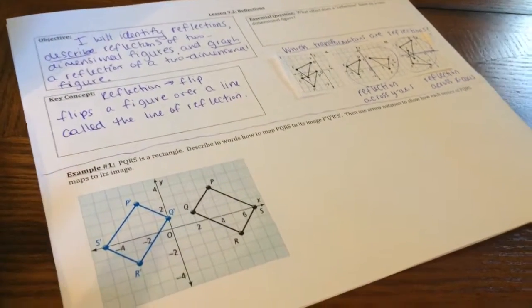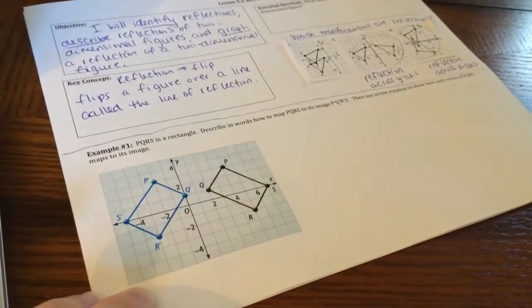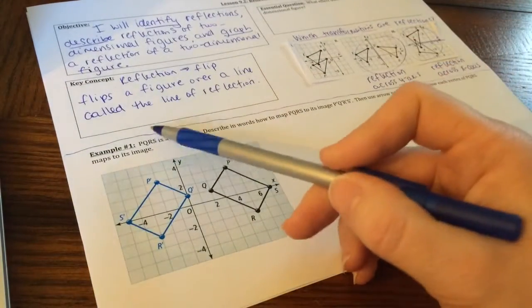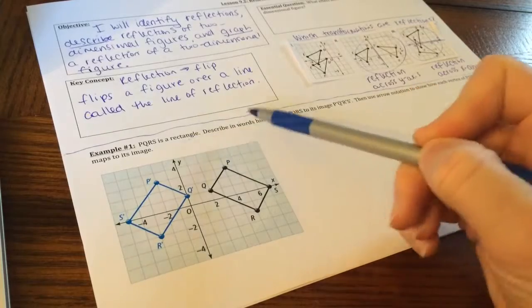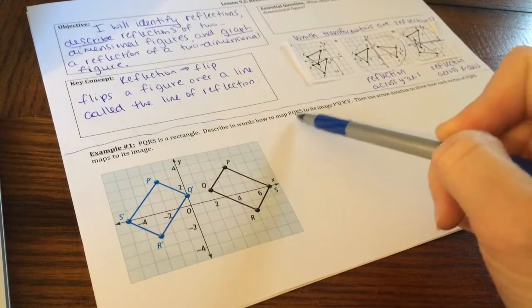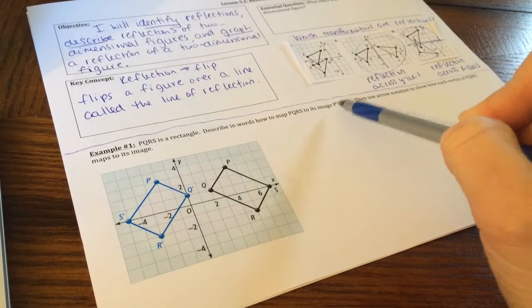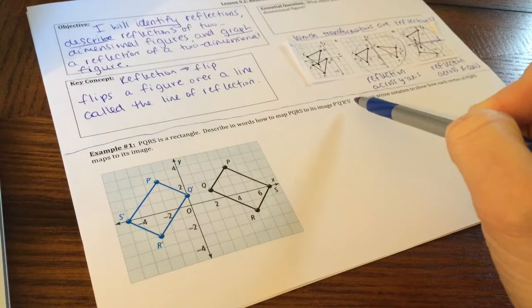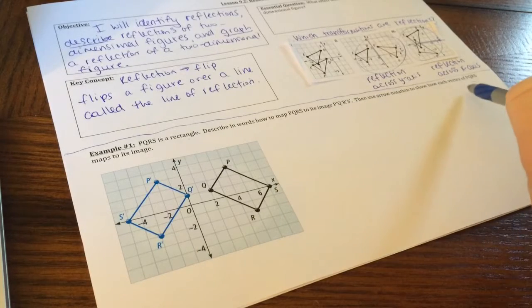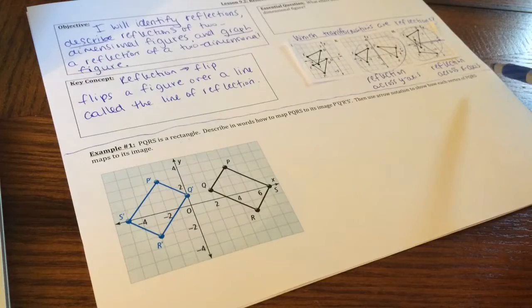All right, so let's look at example number 1. It says PQRS is a rectangle. Describe in words how to map PQRS to its image, P prime, Q prime, R prime, S prime. Then use arrow notation to show how each vertex of PQRS maps to its image.